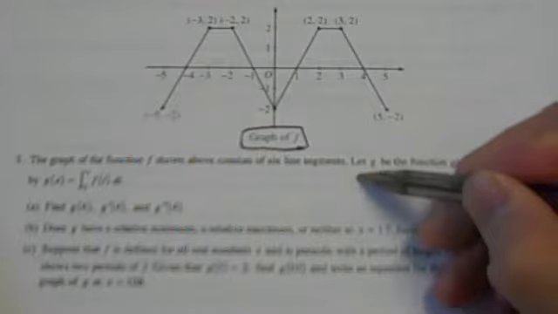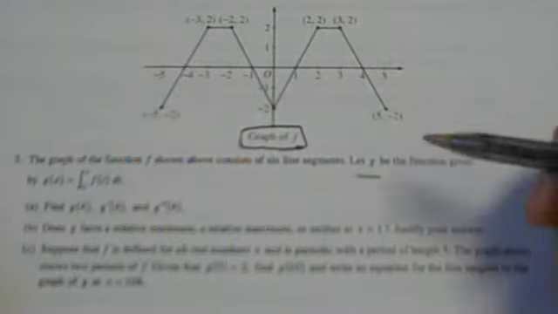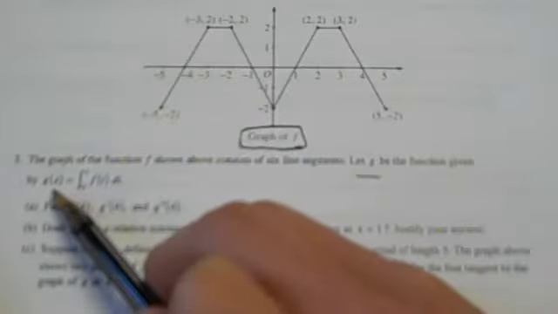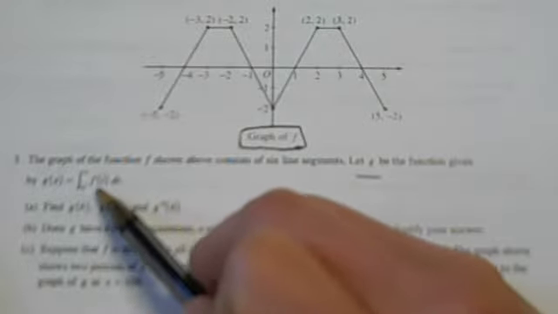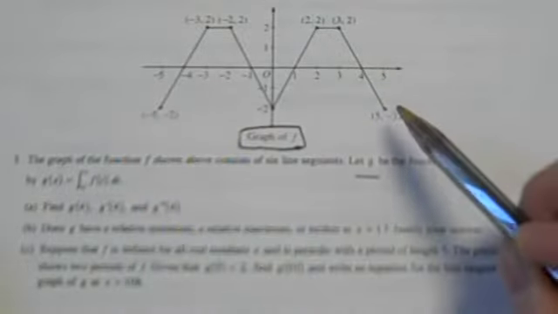Now here, this is where it becomes tricky. You let G. So that means they're not really asking much about F, but they're asking about G. But there's a relationship between G and F. So here, G is the function given that G is the definite integral from 0 to x of the function f of t dt.